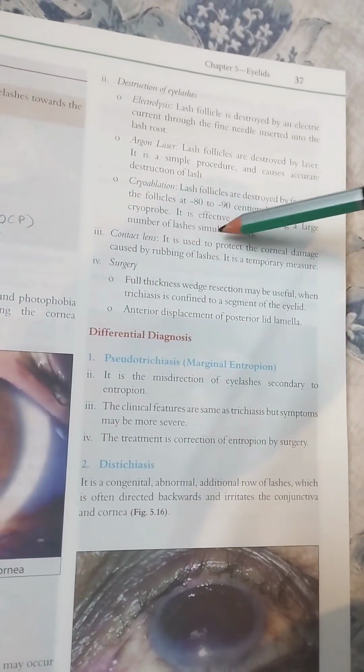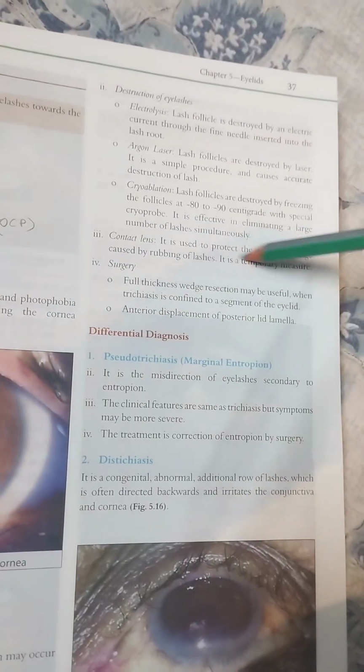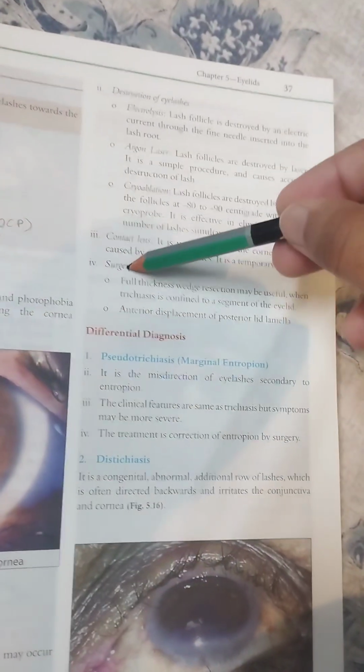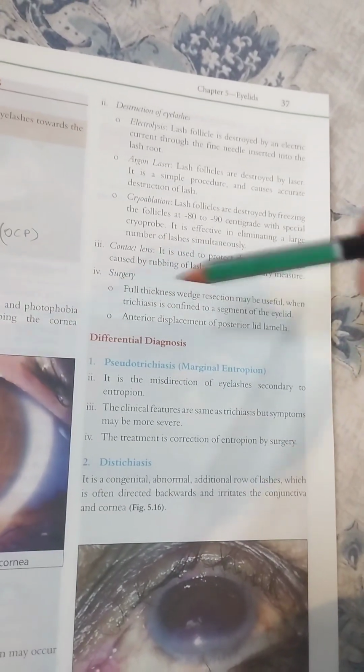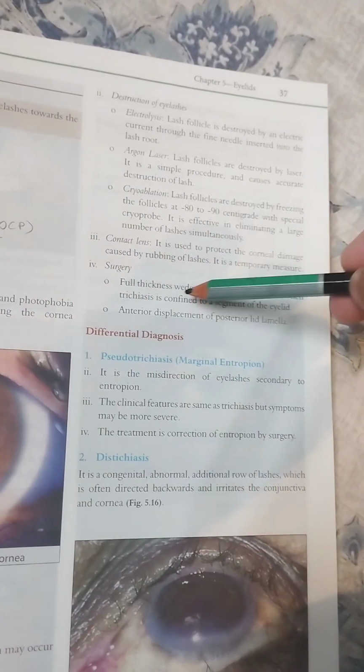Then for the contact lenses, which are used to protect the cornea from damage caused by rubbing of eyelashes, it is a temporary measure. And for the surgery, we do wedge resection when trichiasis is confined to a segment of the eyelid. Then we can also do anterior displacement of the posterior lamella of the lid. And then differential diagnosis. Distichiasis is a congenital abnormal condition.